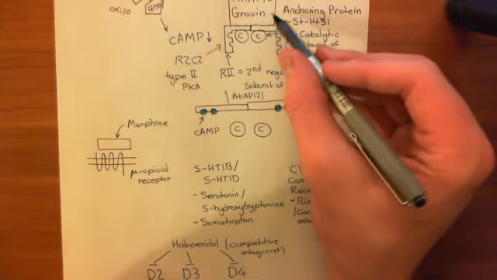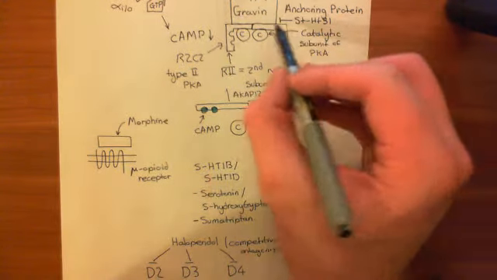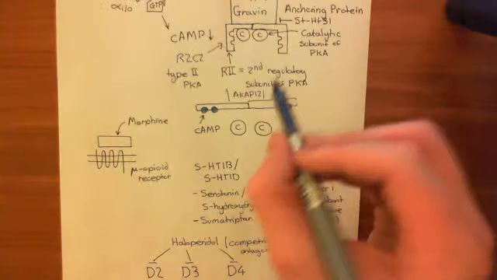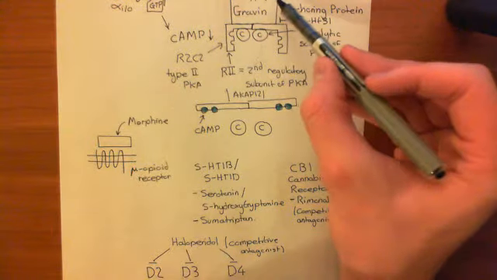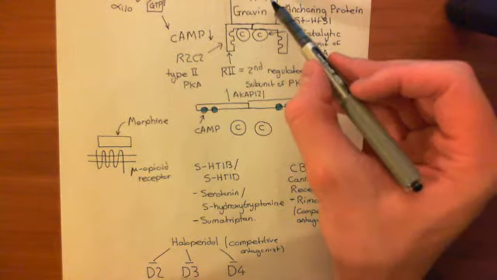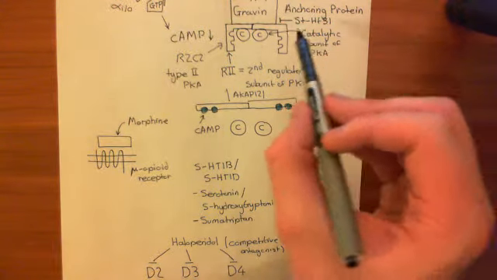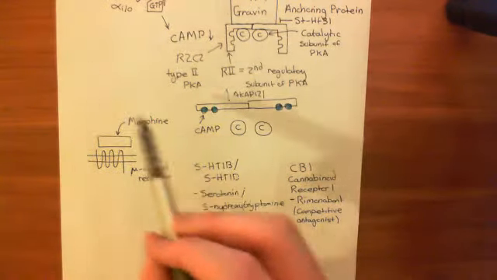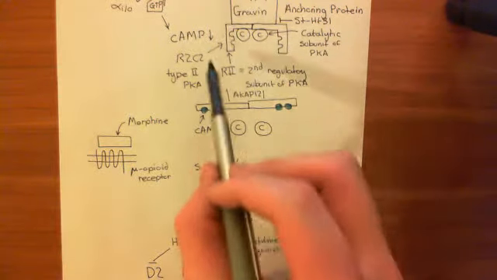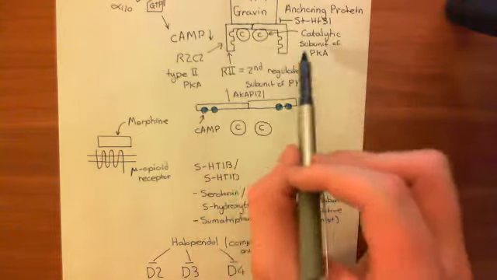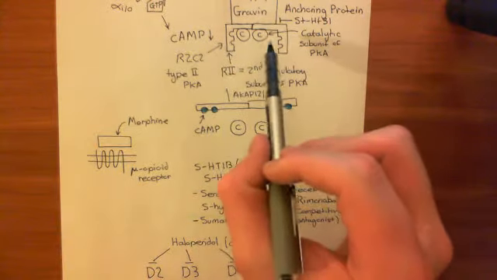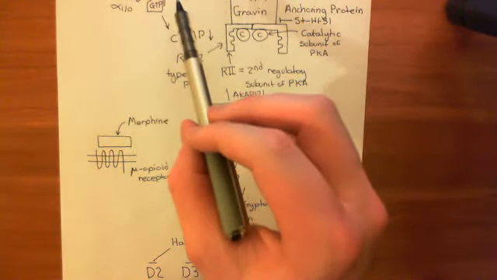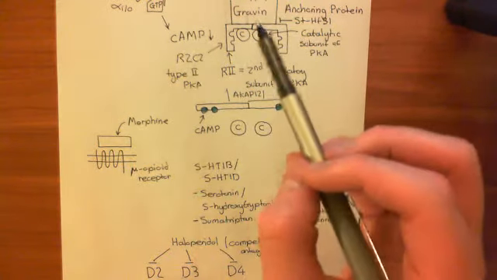And then what happens is that this whole R2C2 complex can no longer bind to the A kinase anchoring protein 12, and this R2C2 complex dislocates effectively from the membrane. And if you haven't got this R2C2 complex near the membrane, then you can't activate the protein kinase A by raising cyclic AMP levels close to the membrane.